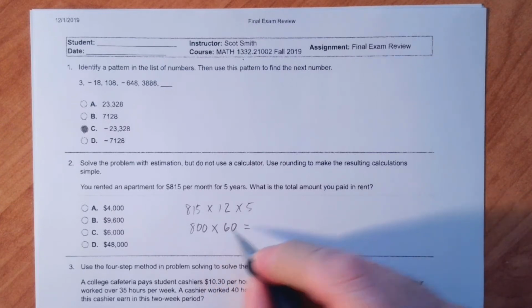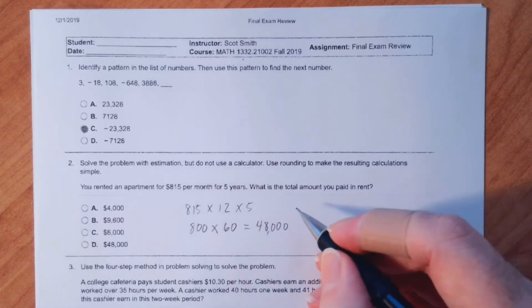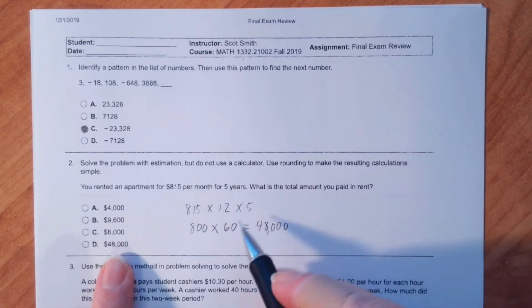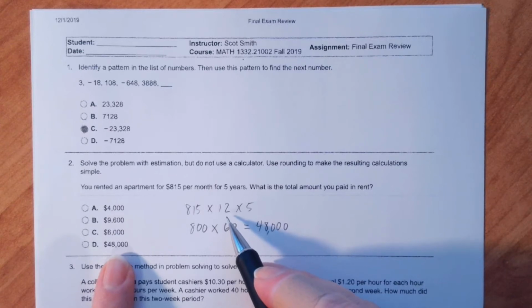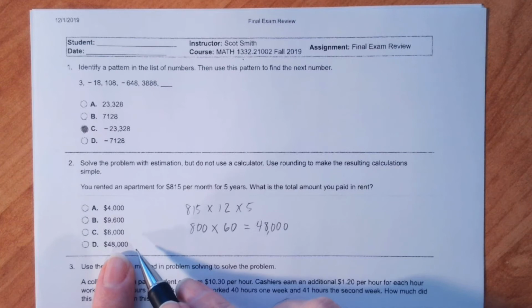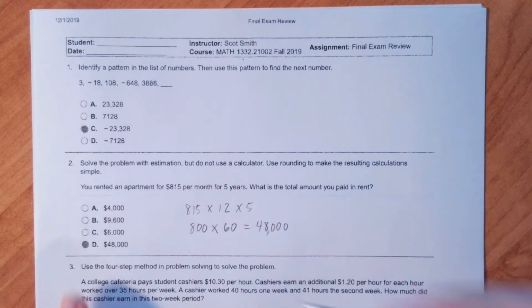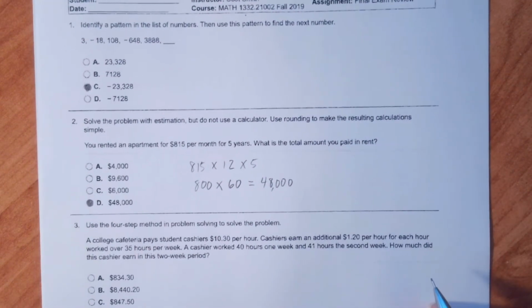So this would be 48 with 3 zeros when you multiply that out. Now you wouldn't get 48,000 if you rounded this to 10, which is perfectly reasonable, but you can see either way this is the only answer that's going to be anywhere in the ballpark here. And so D is our answer. Let's go ahead and we'll also look at number 3.